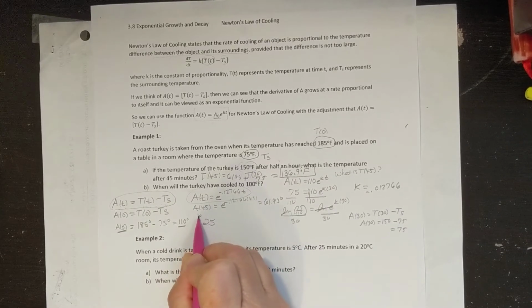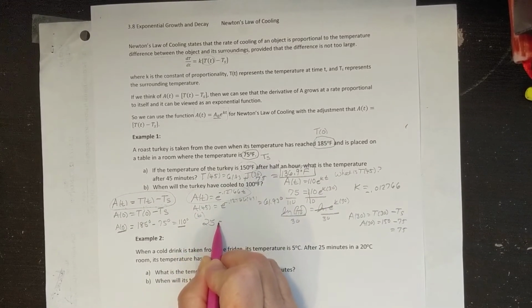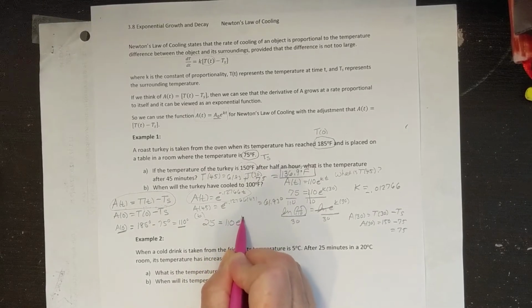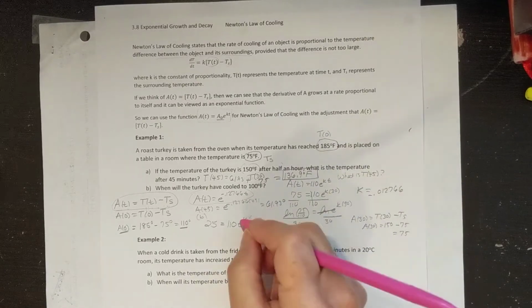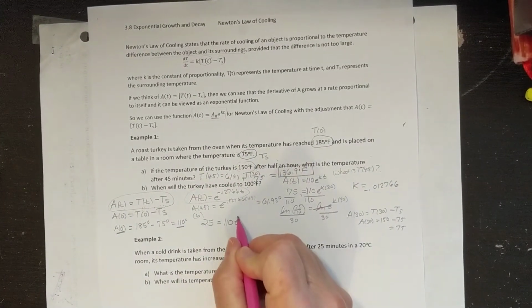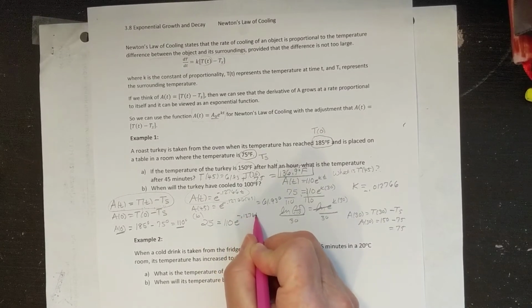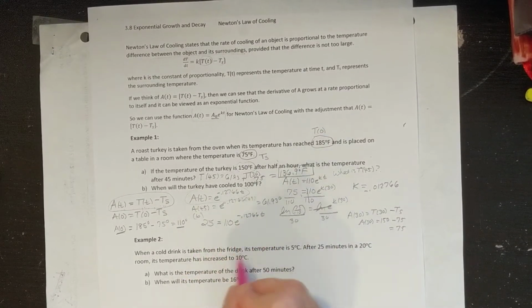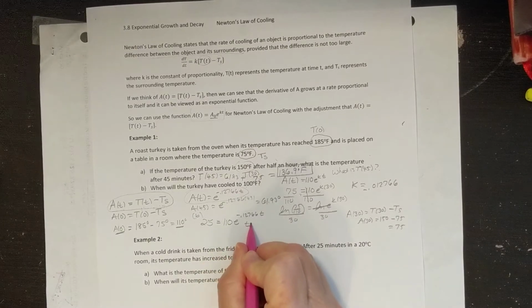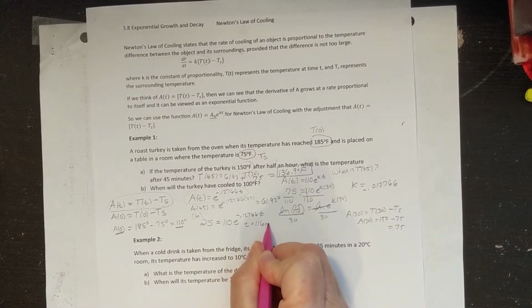This is for part B. 25 is equal to A sub 0, 110 e to the k, and we know what k is, which is negative 0.012766 t, and we solve using our knowledge of how to solve an exponential equation, and we get that t is 116 minutes is what you should get right there.